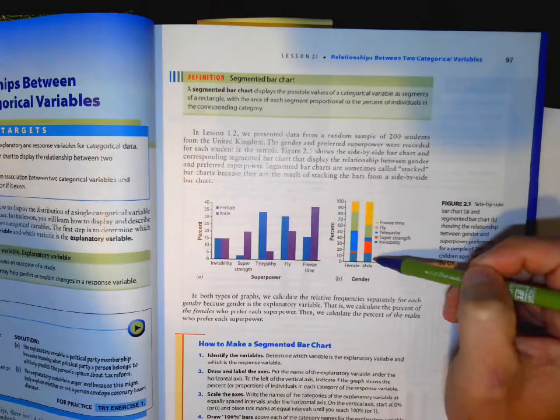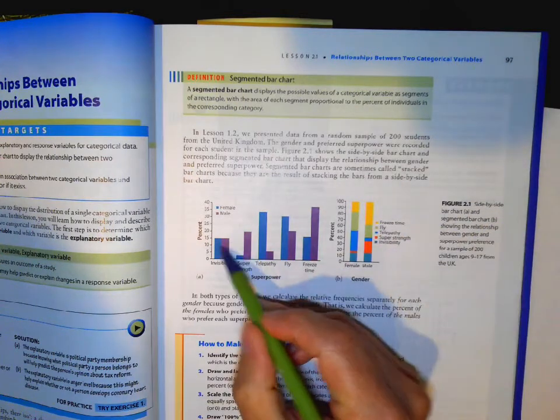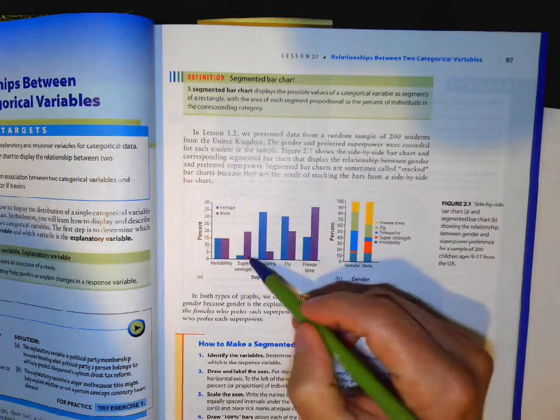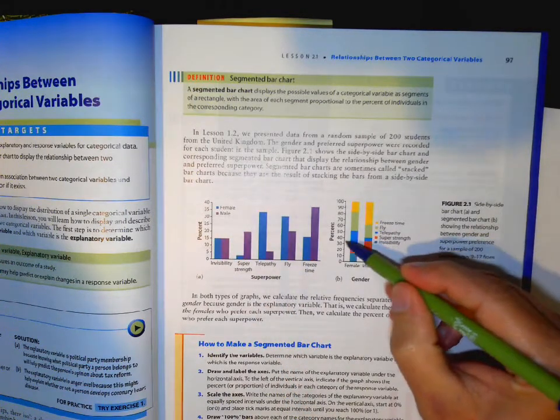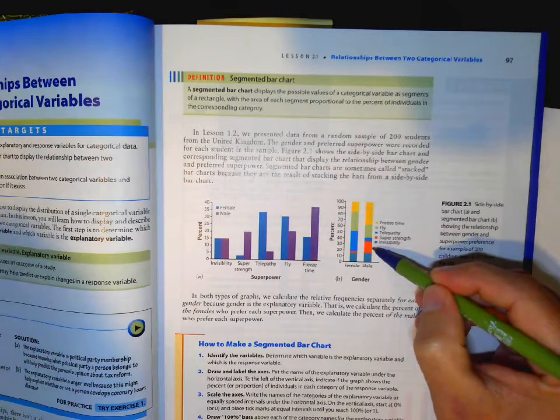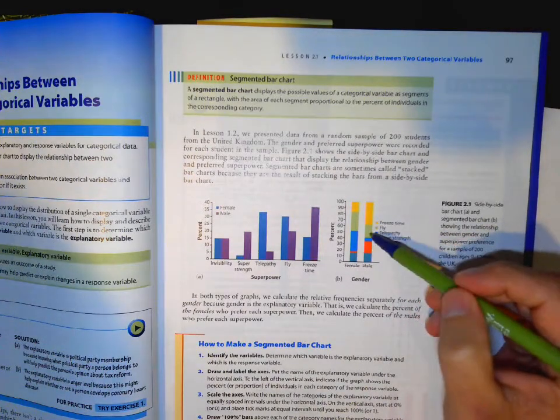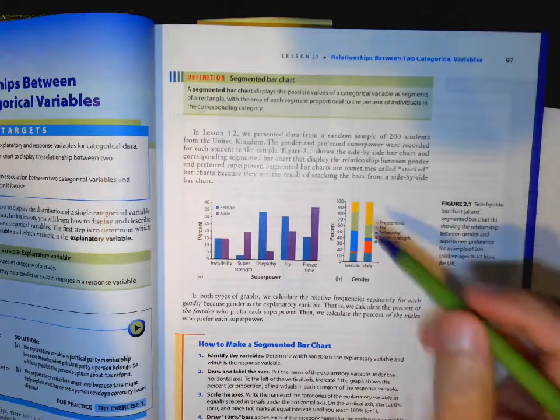Okay, and then you do the same thing for the males. Males, 15% there, and then we add in another 20% there. So that's up to 35 then, right? 15 plus 20 more. Okay, so you get that idea. That's the idea of a segmented bar chart.